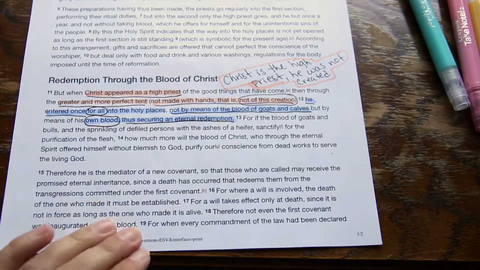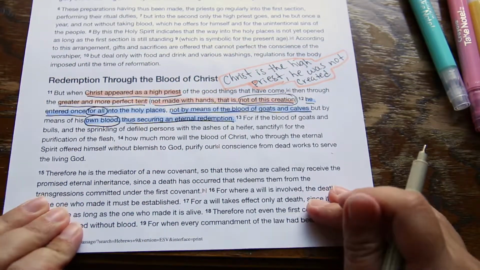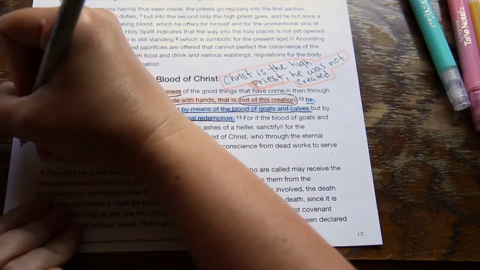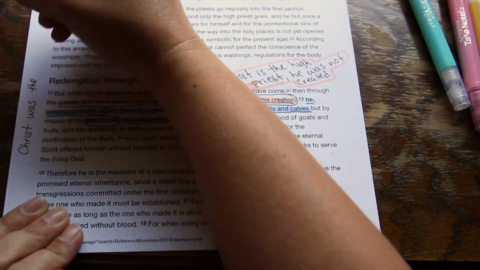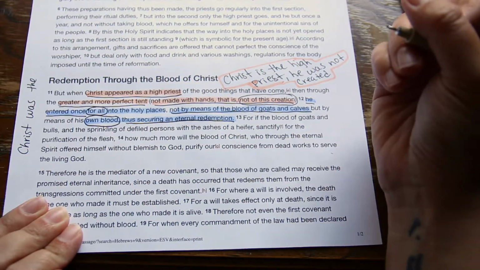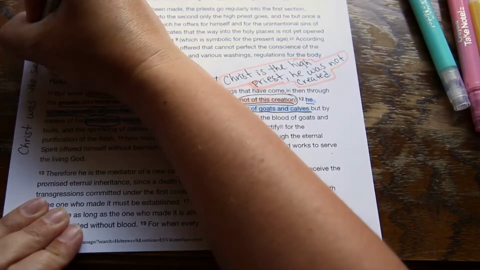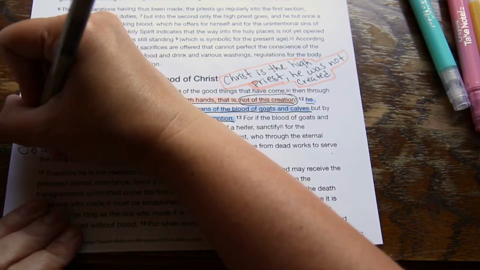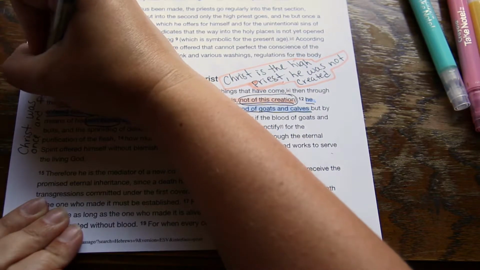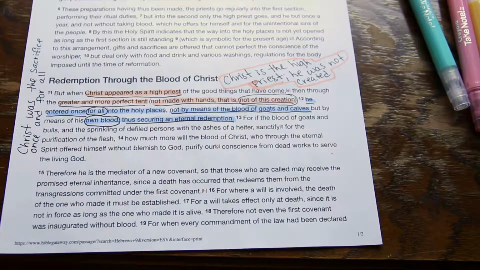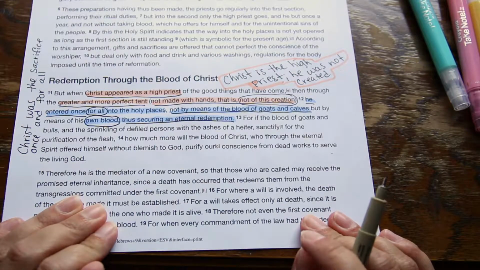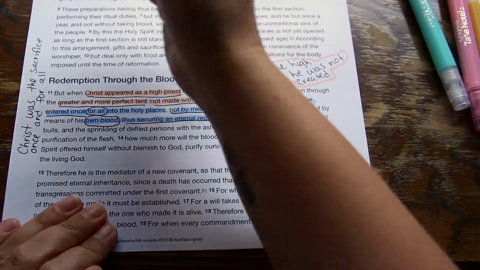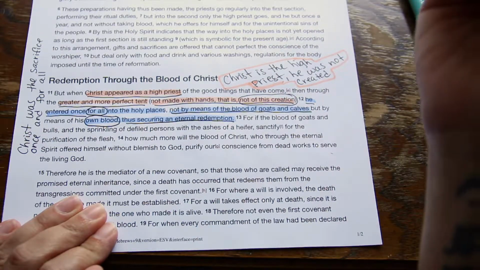Now I'm taking my pen and I'm writing, "Christ was the sacrifice once and for all." So his blood paid the price so that we wouldn't have to make these sacrifices for each little thing, like a sin offering or a burnt offering, because he was that offering. His blood that was shed was the sacrifice once and for all.